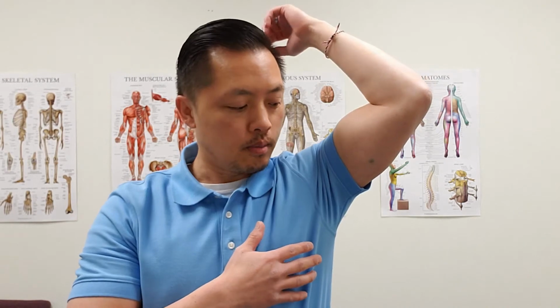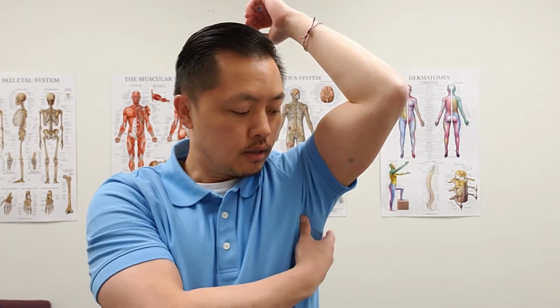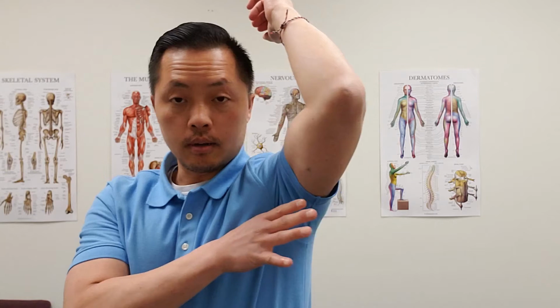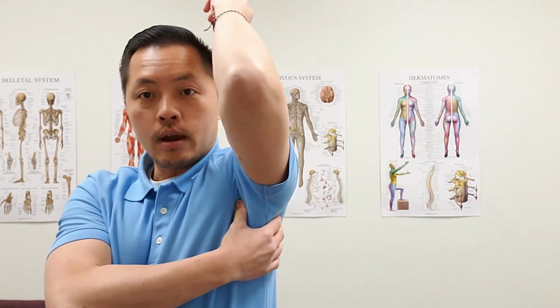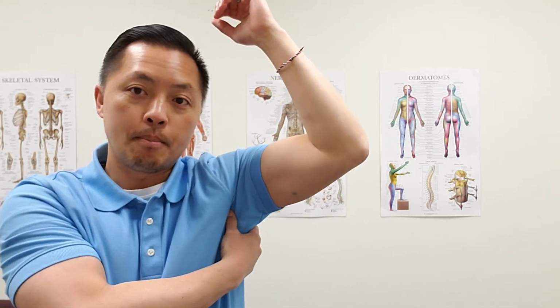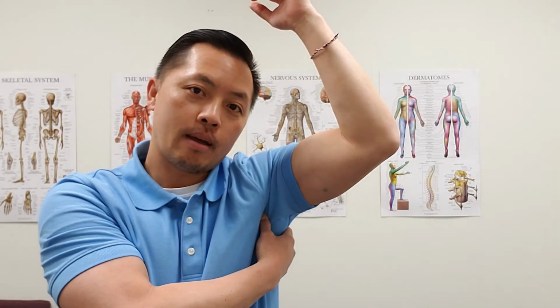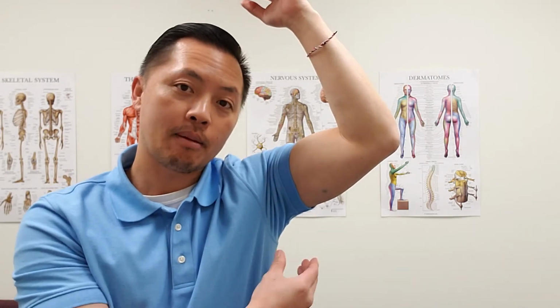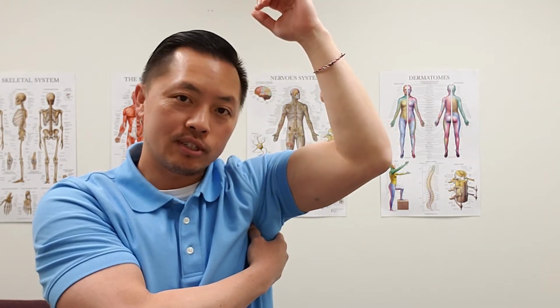So what you want to first do is, let's say this is my affected arm. You raise your arm up like this. And what you want to do with your right hand is you're going to put your thumb into your armpit, okay? And you're going to grab with your fingers the backside of that muscle. So once you grab that, I want you to apply pressure, and it's not comfortable pressure.